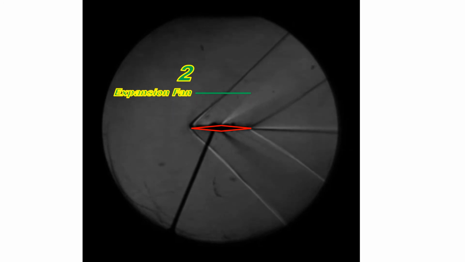This is because the knife edge is placed horizontally, so they show up as different colors. If we move further downstream, we can see the shock wave from the trailing edge and also the wake of the aerofoil. So those are the four important phenomena in the test section.